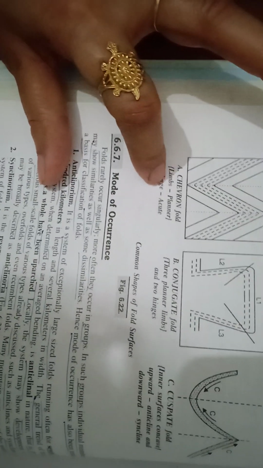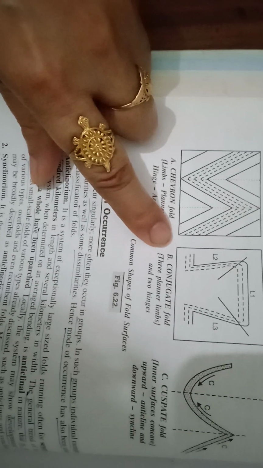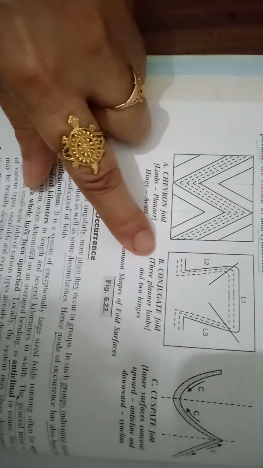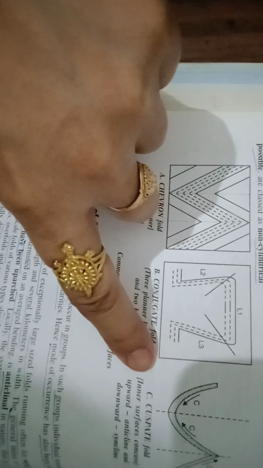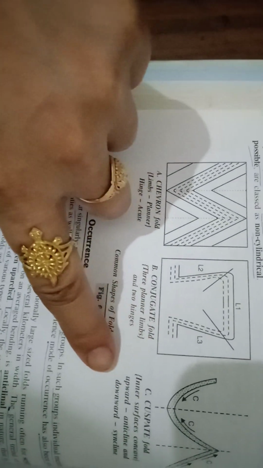So chevron folds have planar limbs and an acute hinge. Conjugate folds have three planar limbs and two hinges. Cuspate folds have an inner surface concave upward in anticlines and downward in synclines. Common shapes of fold surfaces.